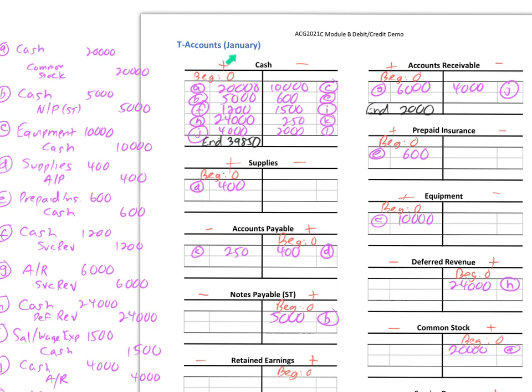And basically what you want to do is add the plus side. So in your calculator, you're going to start with 0, right? And you're going to add 20,000, add 5,000, add 1,200, add 24,000, add 4,000. Right? Then subtract 10,000, subtract 600, subtract 1,500, subtract 250, subtract 2,000. You should get 39,850.